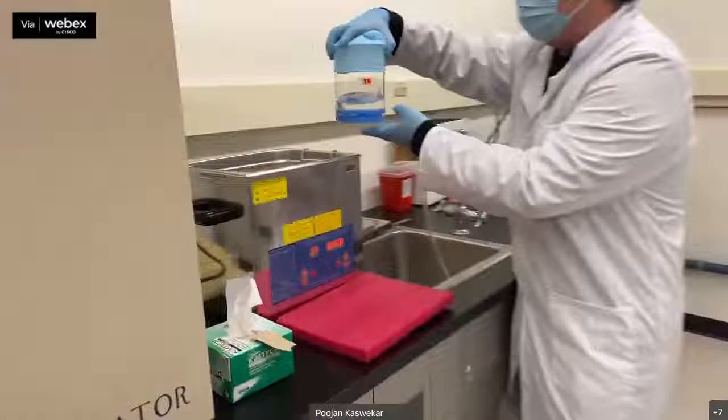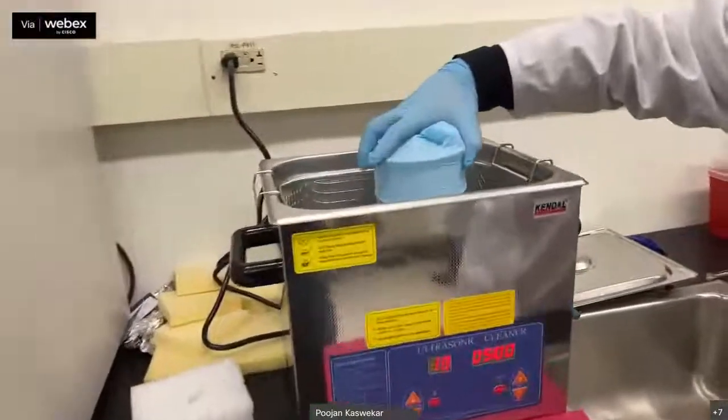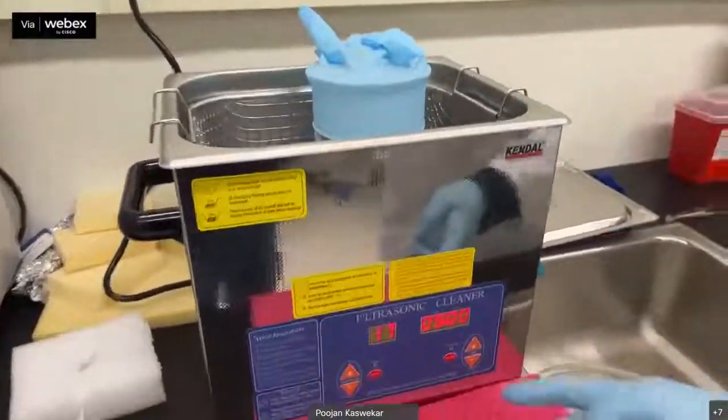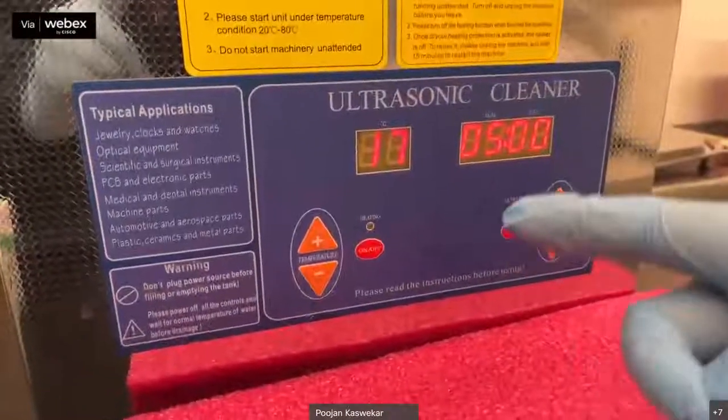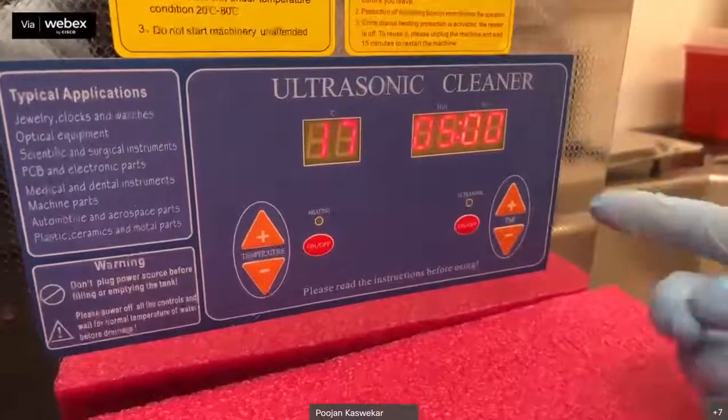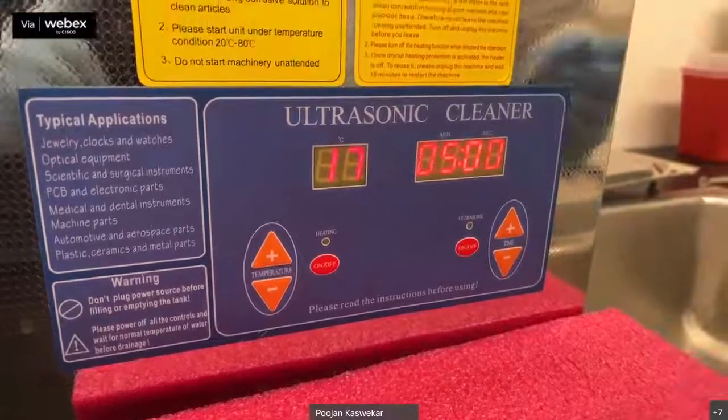So here's the ultrasonic cleaner I showed you. You can see there are 2 readings. The left one is the temperature of the water inside. The right side is the timer.